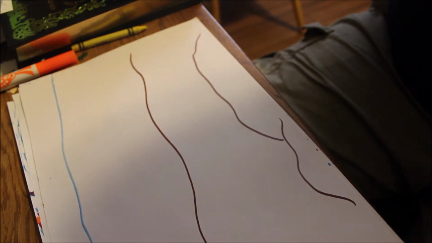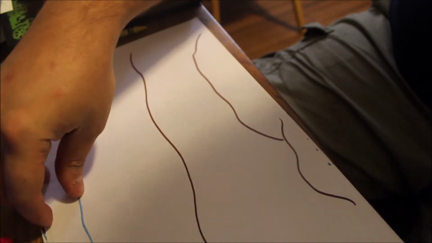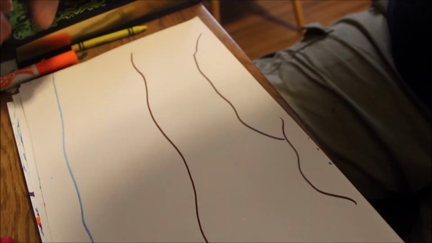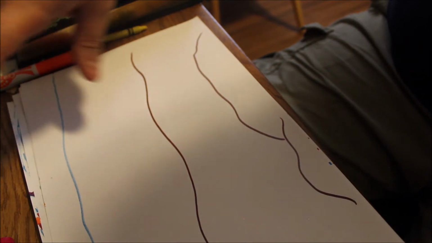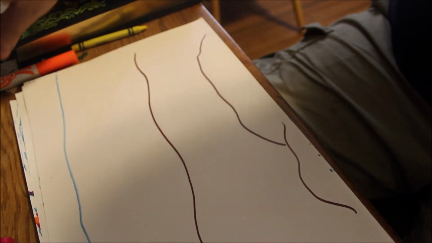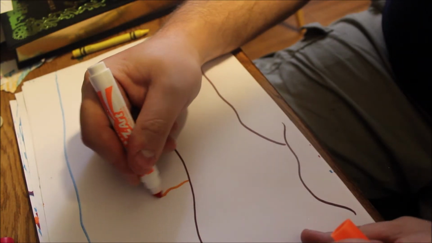Then we're going to add some plant life. So I have my above water horizon line and my below water horizon line. Basically my background, my middle ground, my foreground. Now I'm going to do some seaweed or kelp.